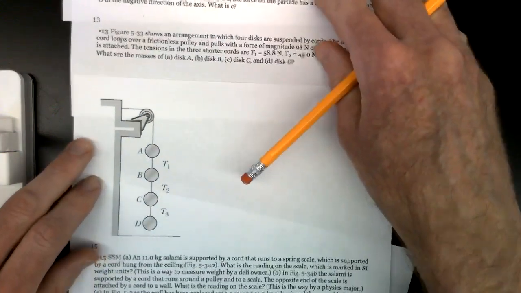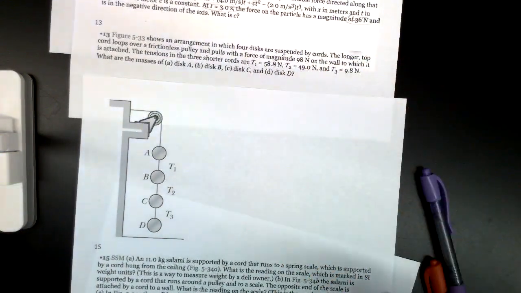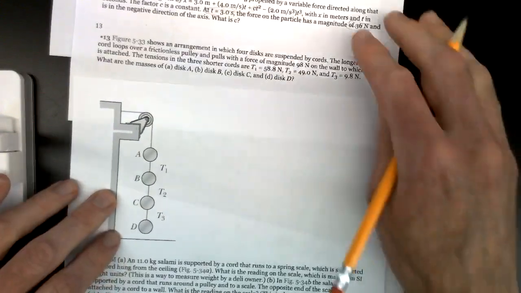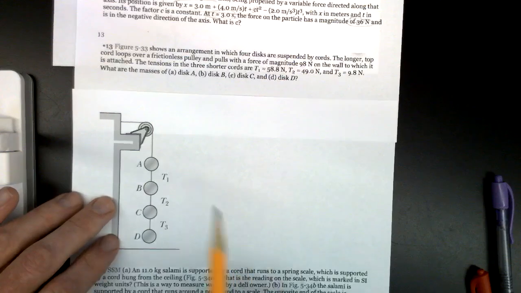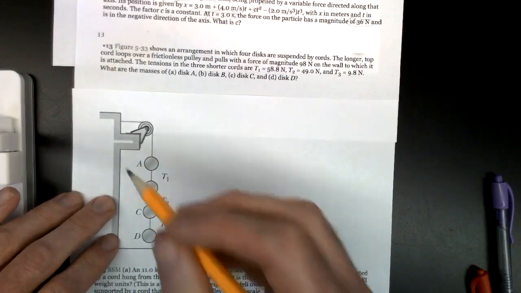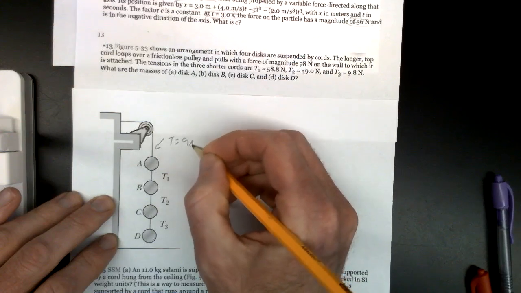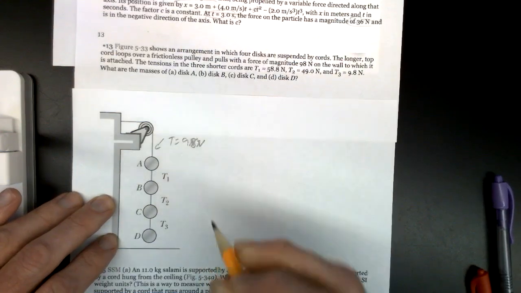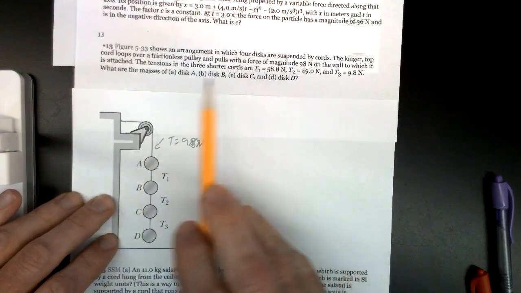Problem 13 shows an arrangement. 4 discs are suspended by cords. The longer top cord loops over a frictionless pulley and pulls with a force of magnitude 98 newtons on the wall. So that means we know that the tension here is 98 newtons, because it's 98 newtons over here as well, and the tension just kind of carries through to the disc to which it is attached.